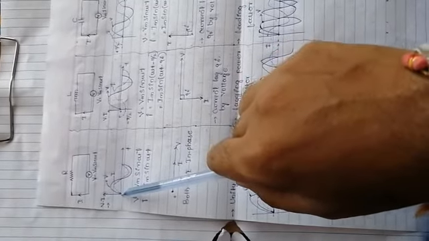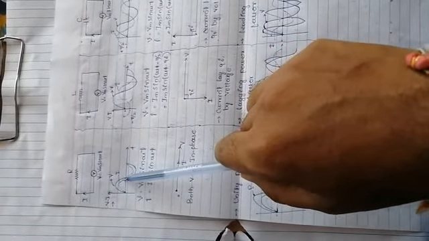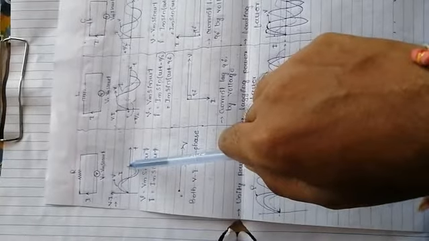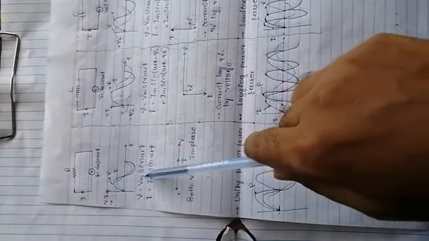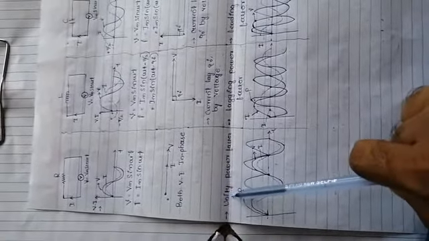Both are at zero, or at maximum or minimum together. Voltage and current are in phase, so we call it a resistive circuit. Then it is called unity power factor. The power factor in a resistive circuit is unity. It is a very important point.